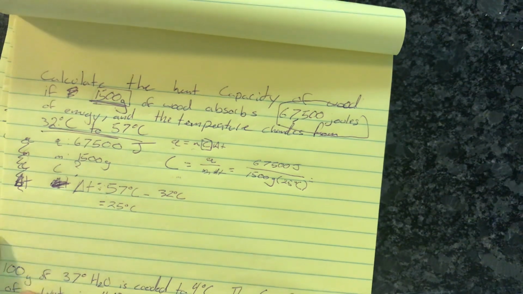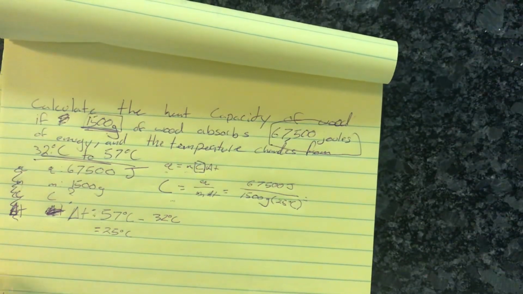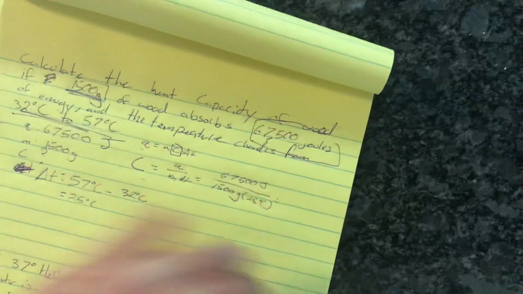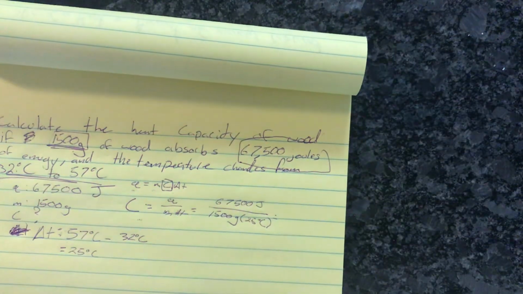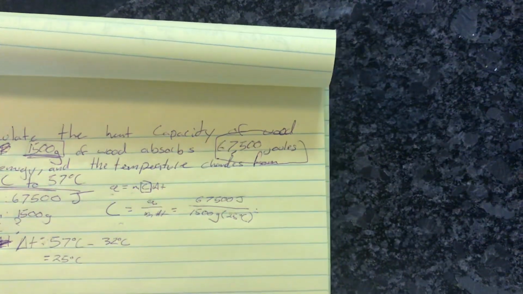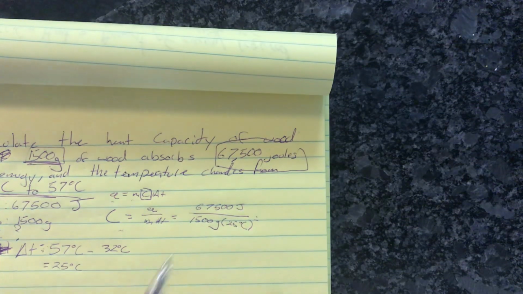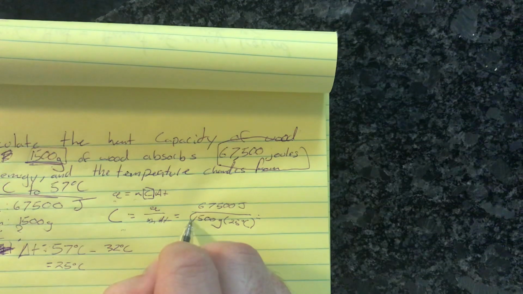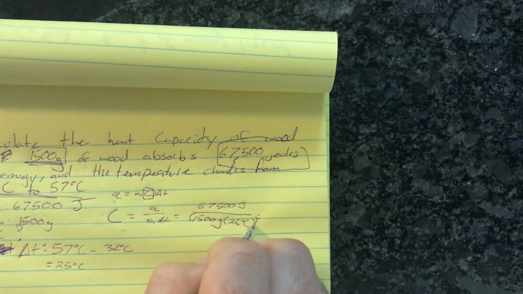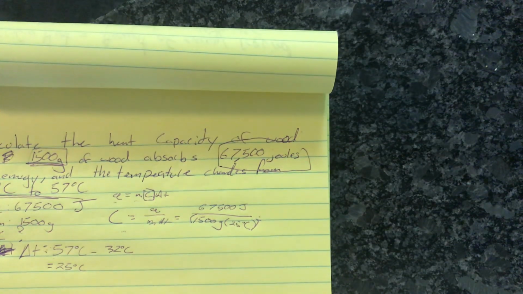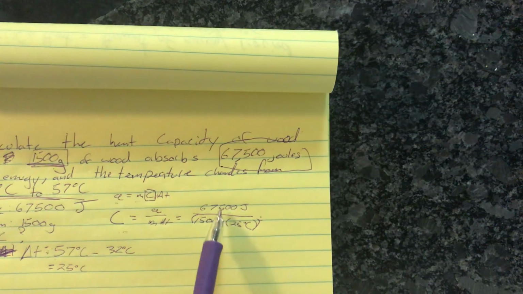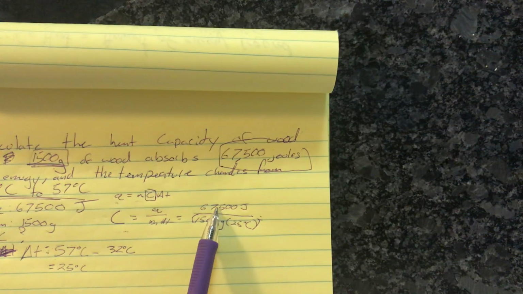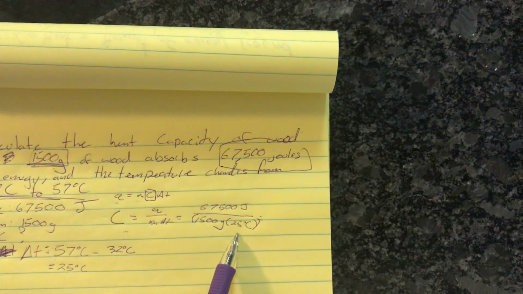If you'd rather do it in 2 steps, that's great. Multiply 1,500 by 25, divide 67,500 by that answer. If you're putting this directly in your calculator, make sure when you hit divide, you put this whole thing in parentheses. If you don't, it's going to divide 67,500 by 1,500 and multiply it by 25.